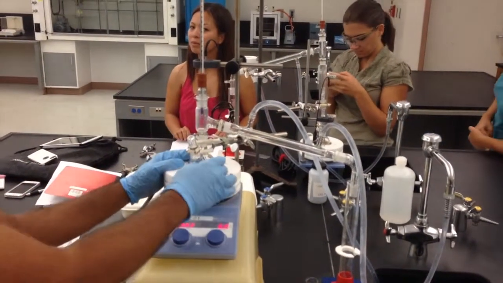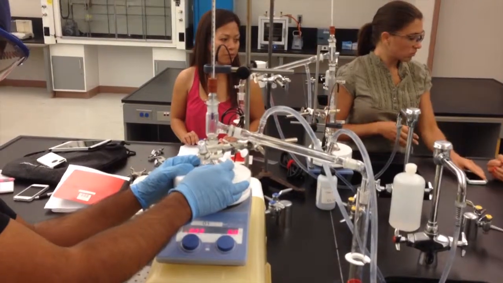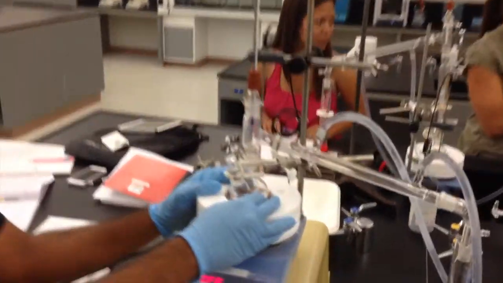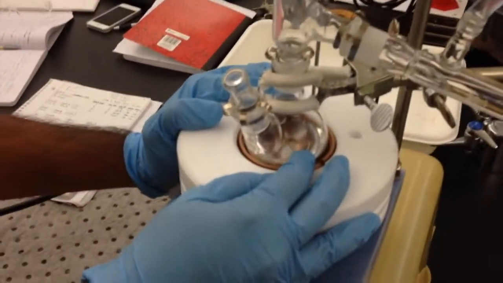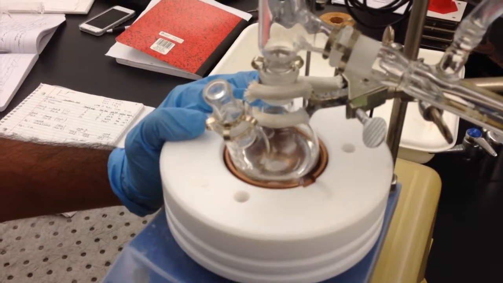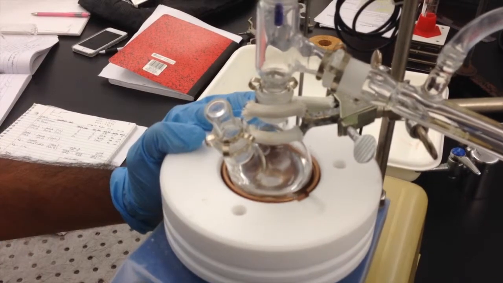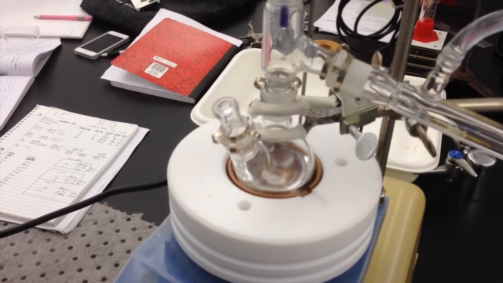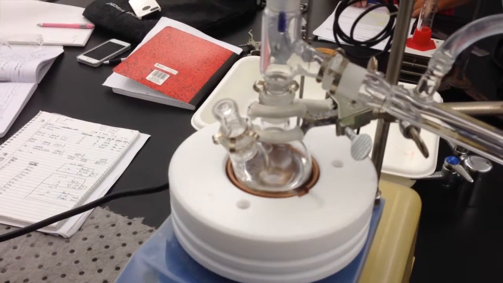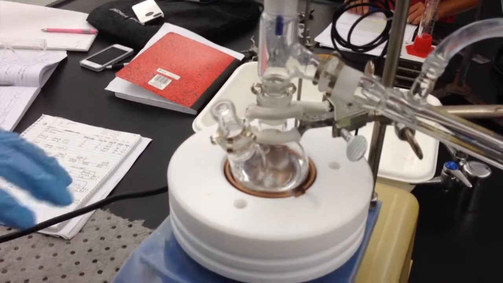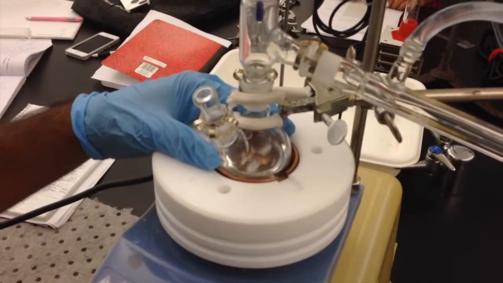What's important, though, is that inside the base right here, we have a stir rod. That's really important to keep the temperature equal throughout the compound itself. If you don't have that stir rod, you'll have hot spots, and when one thing is supposed to evaporate, the other will evaporate just because of random temperatures inside the collection flask here on the bottom.